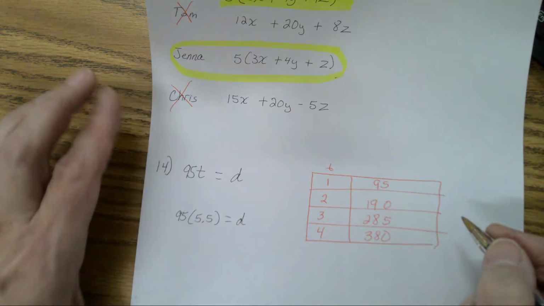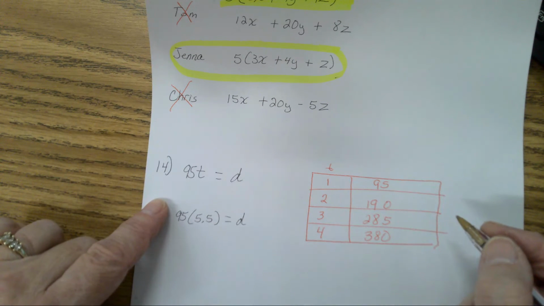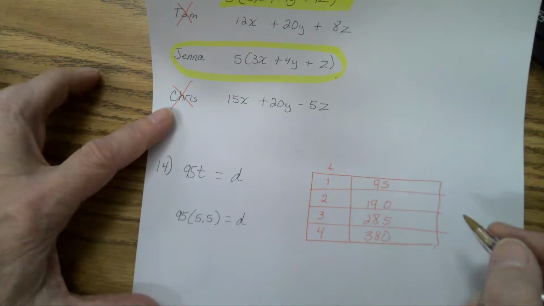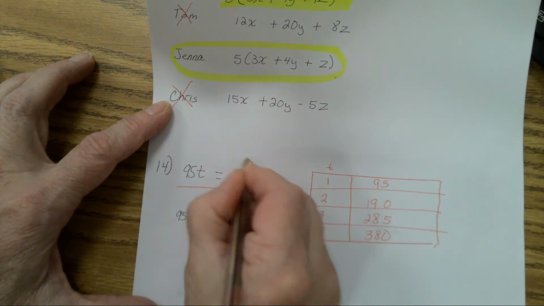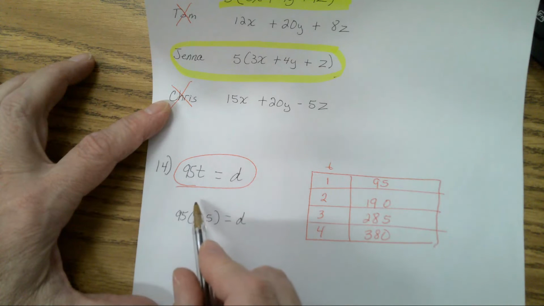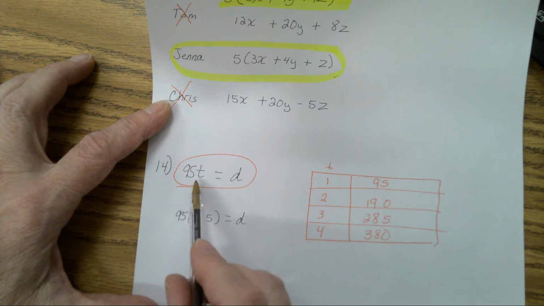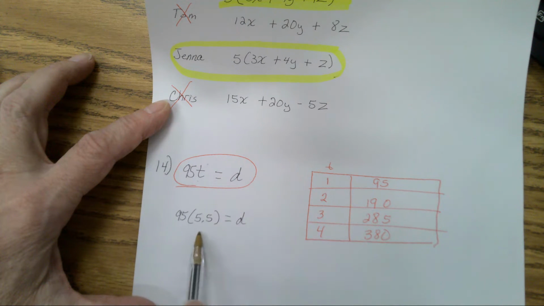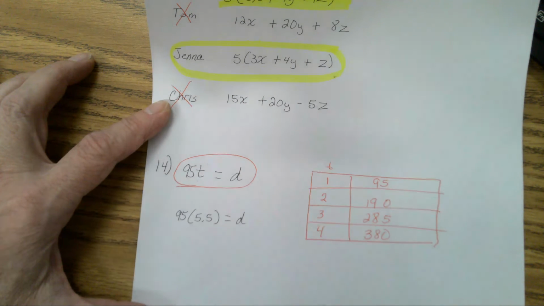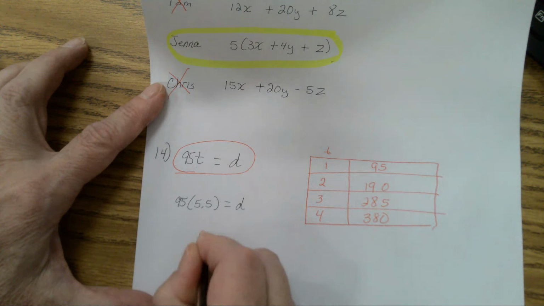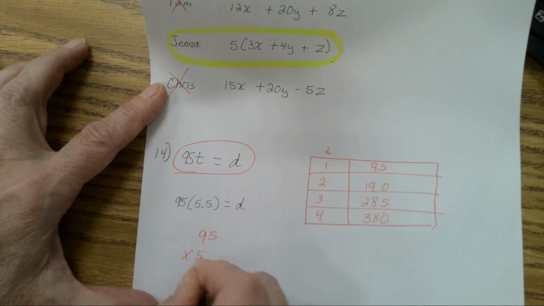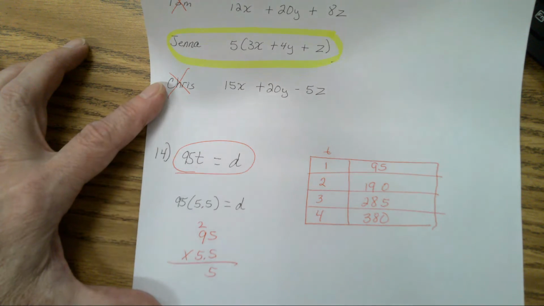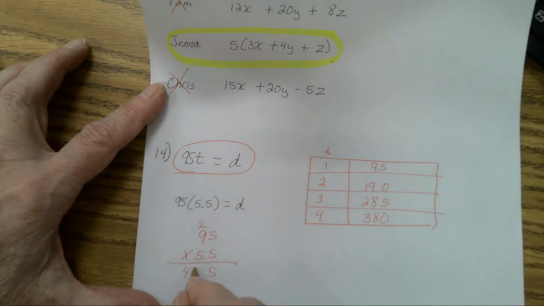All right, and it wanted you to write an expression. Is that correct on here? Or an equation? Equations have equal signs. So this would be your equation, one way to do it. 95t, that means 95 times t equals the distance. Okay? And then it wanted to know the distance after 5.5 hours. So 95 times 5.5 will give you the answer to this problem. 5 times 9, 45, plus 2 is 47.